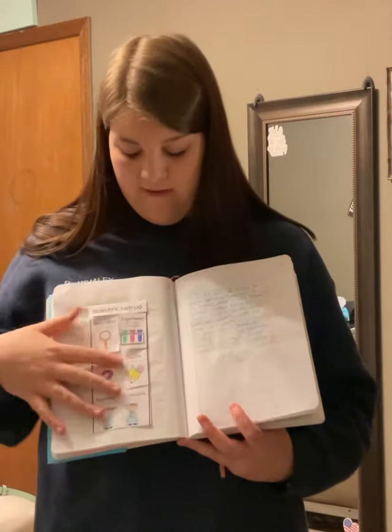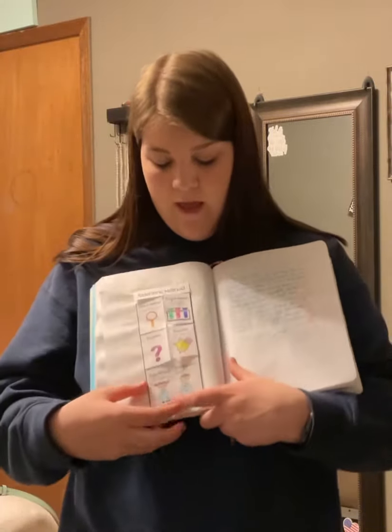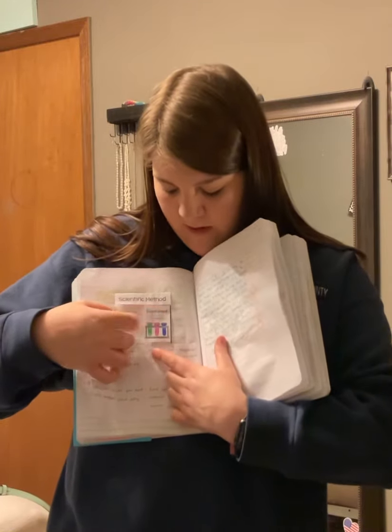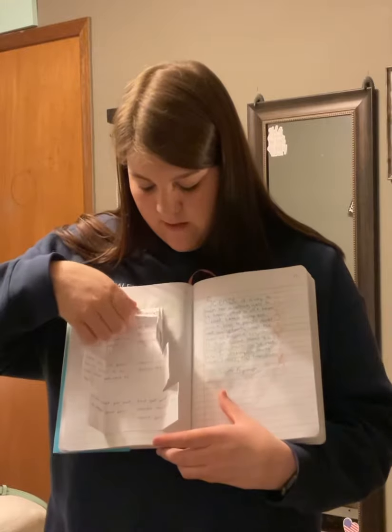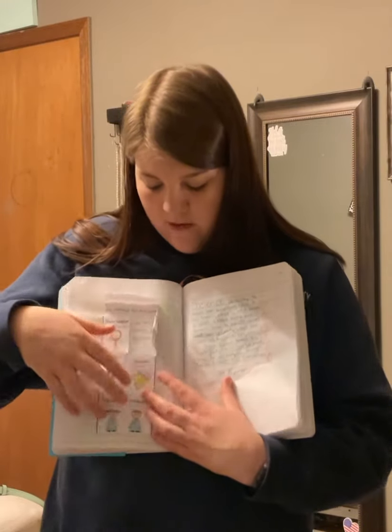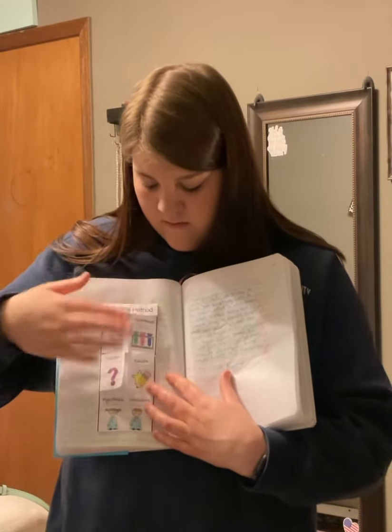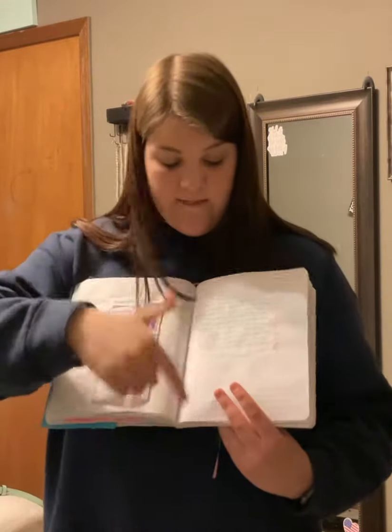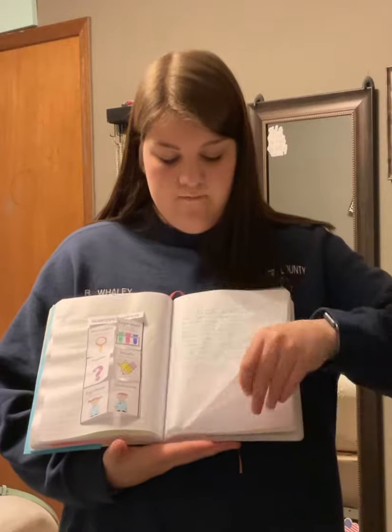Turn the page. We got the scientific method. I went ahead and just answered each little box. I didn't make the inside as colorful as I probably could have, but I made the outside pretty colorful. So there's that. Then I did some notes over here as well.